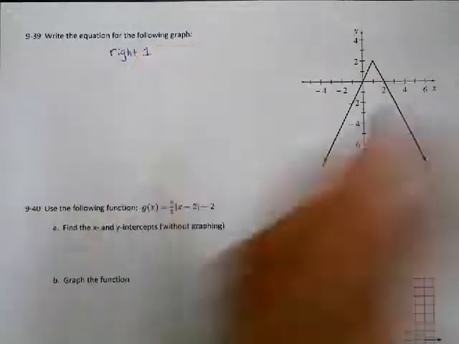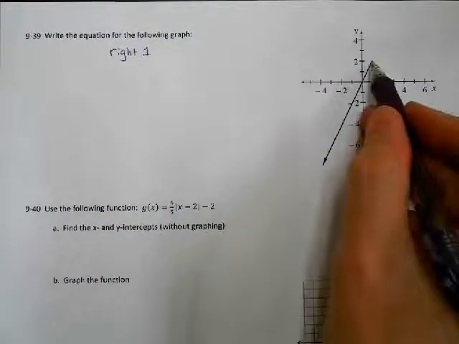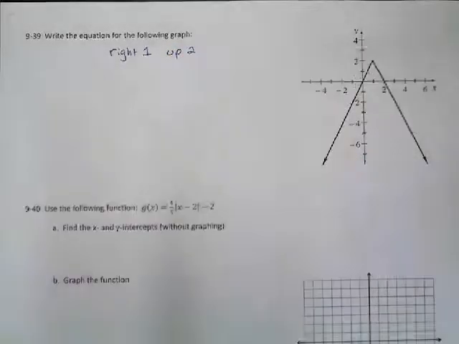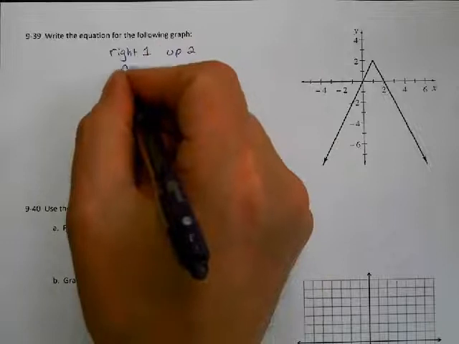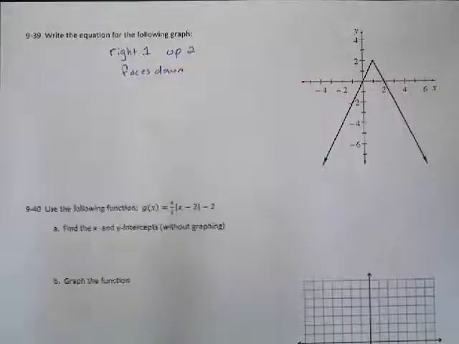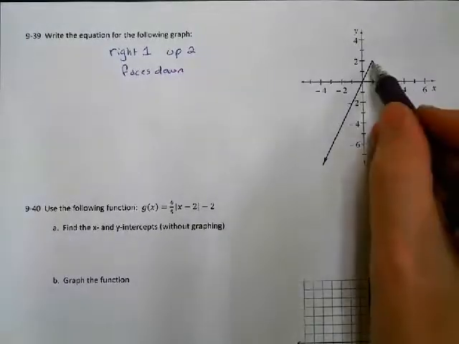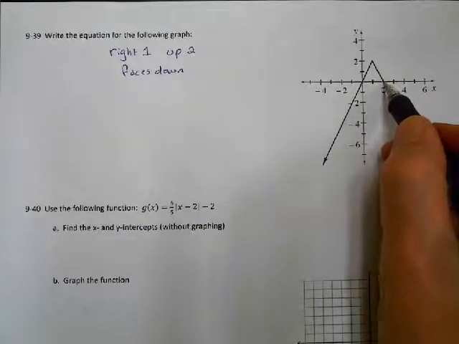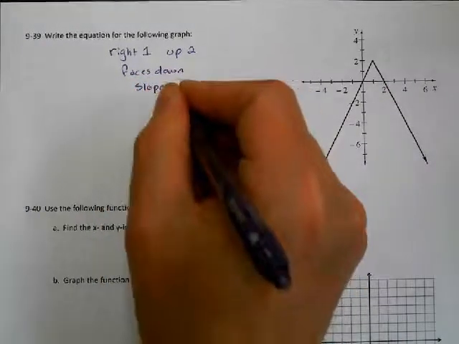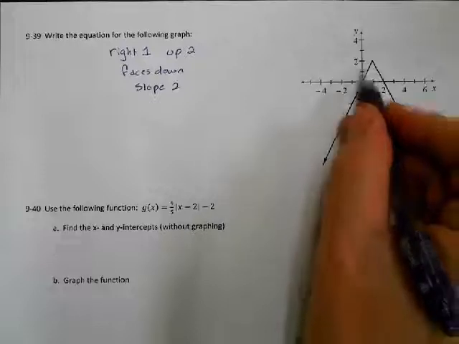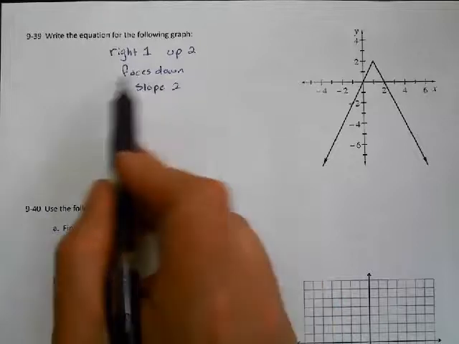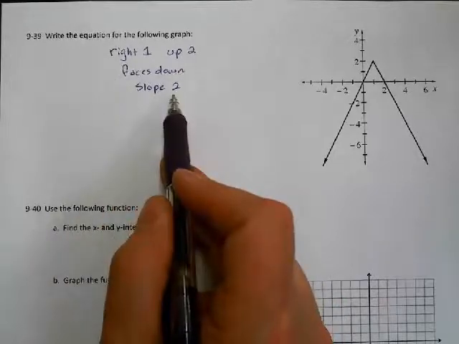I can see that it shifted up 2. I can see that it faces down. And then let's look for the slope. It looks like this one goes down 2 over 1. So the slope is 2. So I'm going over here, I'm going up 2 over 1. So I got right 1, up 2. It's facing down, and the slope is 2. So this is more narrow than the parent function.